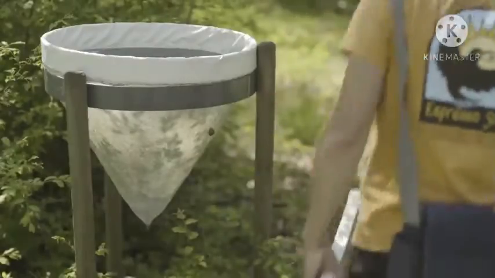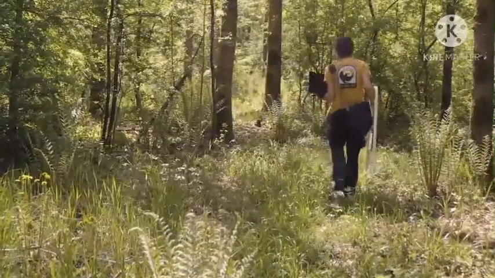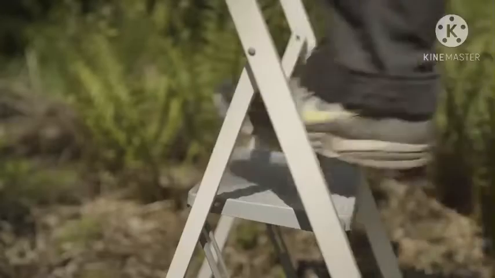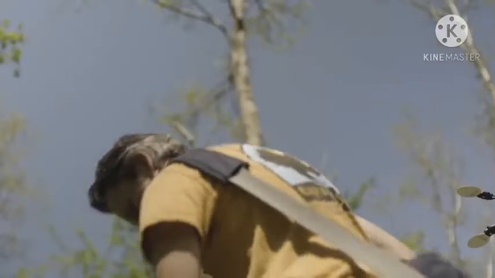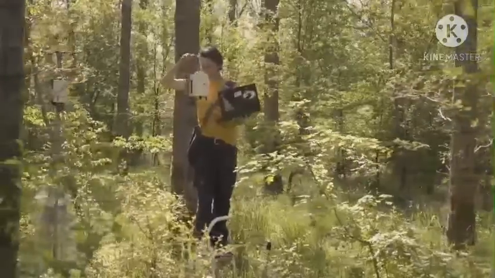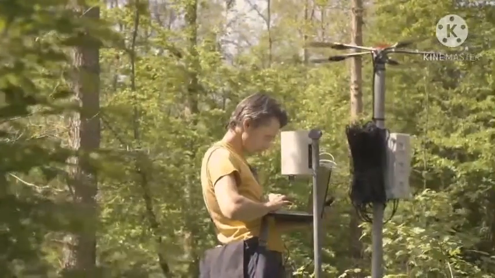So to achieve this measurement of interception in this forest, we combine different techniques. The first one is very simple. We simply collect how much rain or water is dripping below the canopy. But in order to calculate the interception, we also need to measure it outside the forest. The difference between these two measurements is the interception.